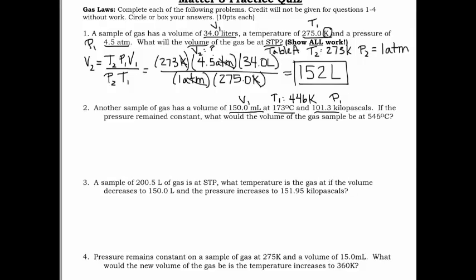If the pressure remained constant, what that means is I don't need to include that in my equation. If the number is the same on both sides, they cancel each other out. So I'm not even going to include pressure. What would the volume of the gas be? So I'm looking for V2 at 546 Celsius. So I'm going to add 273 to 546, and that is 819 Kelvin.